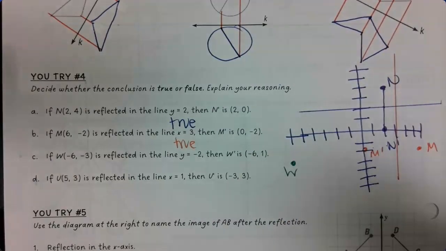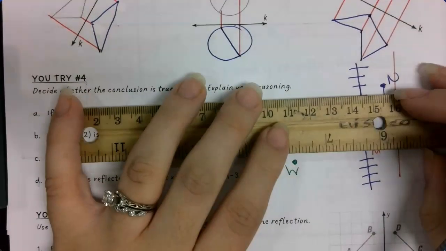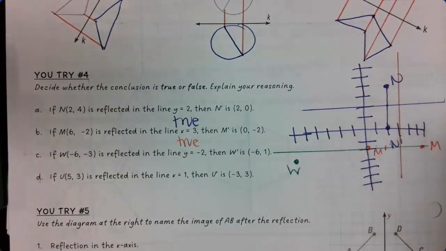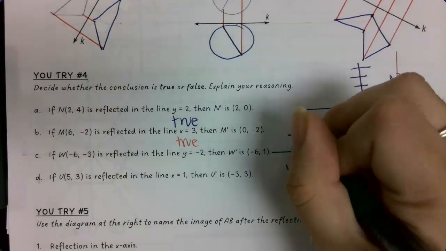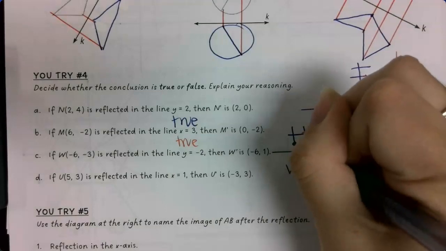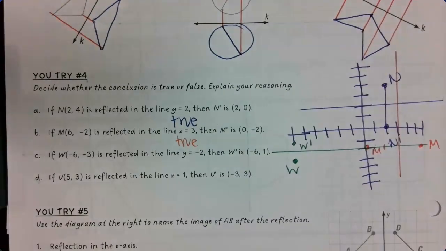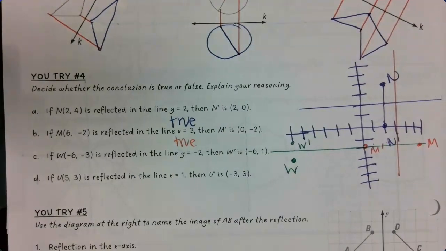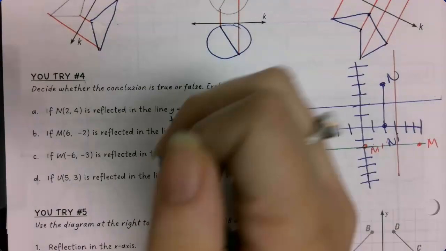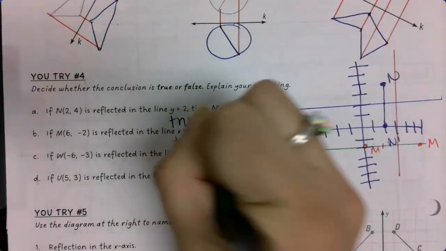Okay, my next one is -6, -3. It wants this one to reflect across the line y equals -2. So that's one down, so I'm going to move one up. Is this new point -6, +1? This one is actually -1, so this one is false.